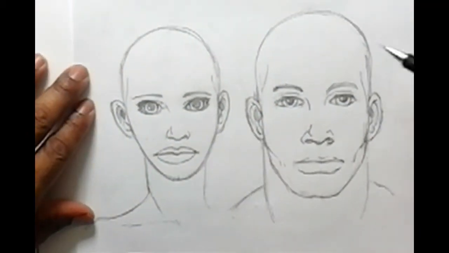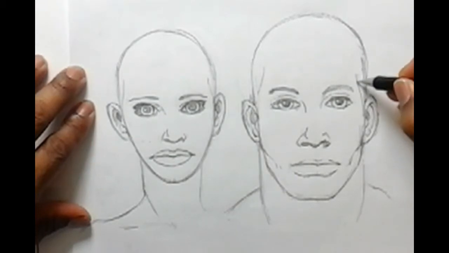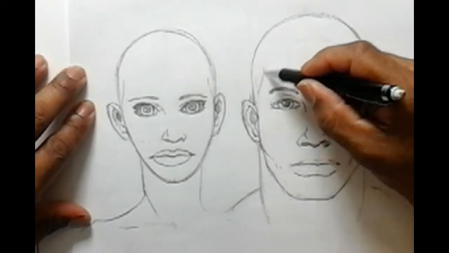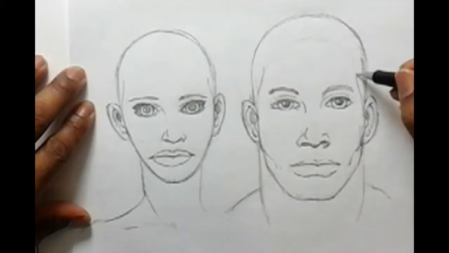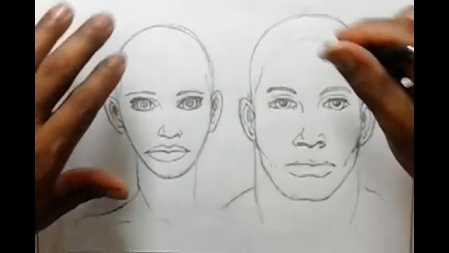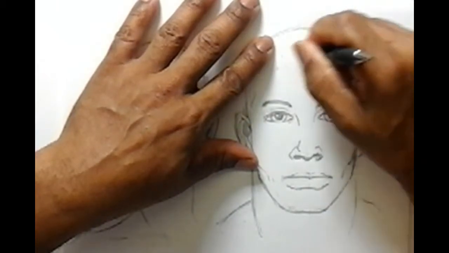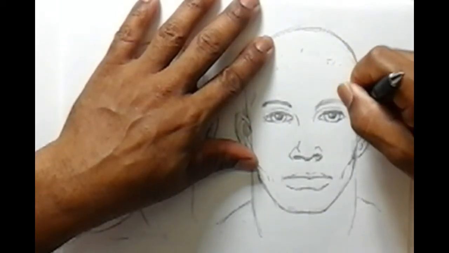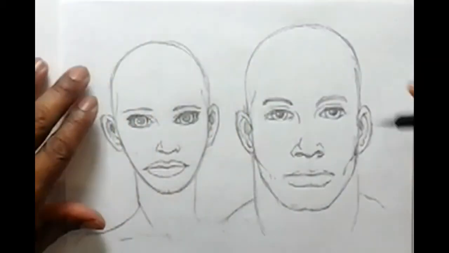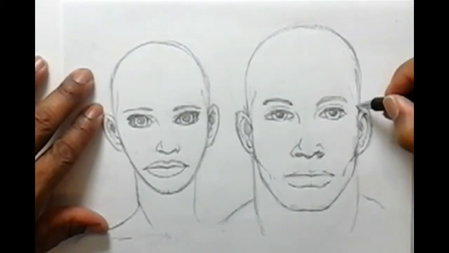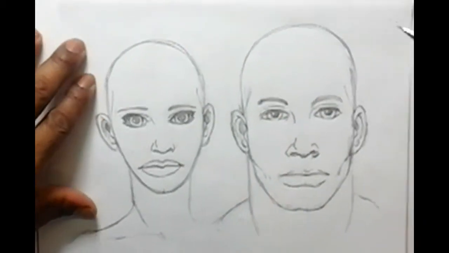So from here, I do this temple part because you curve it around and that gives you an indication of where the hairline is going to be. But there are so many different hairstyles. So when you decide to do your character, you do the hairstyle that fits your character. There are so many hairstyles.